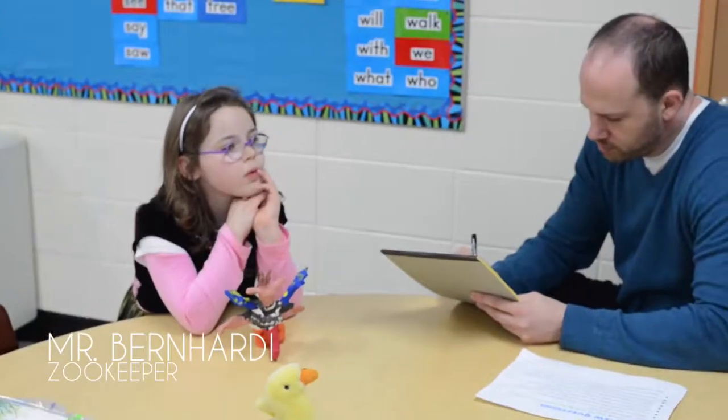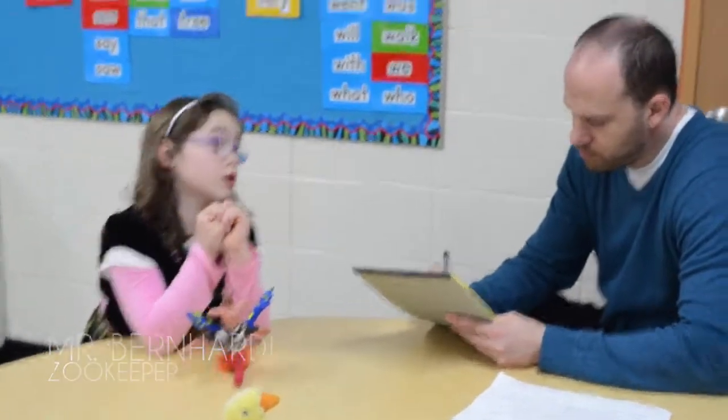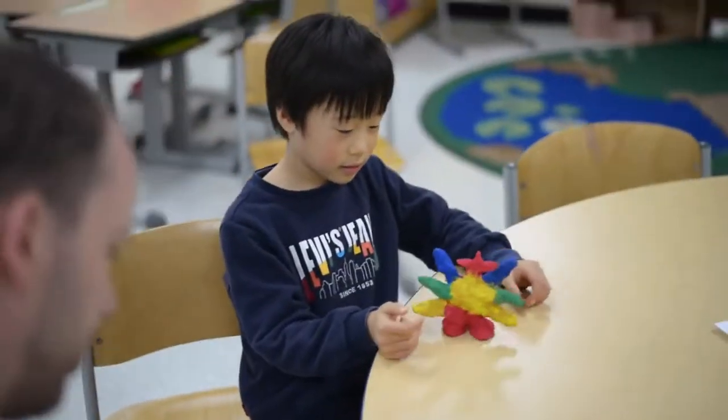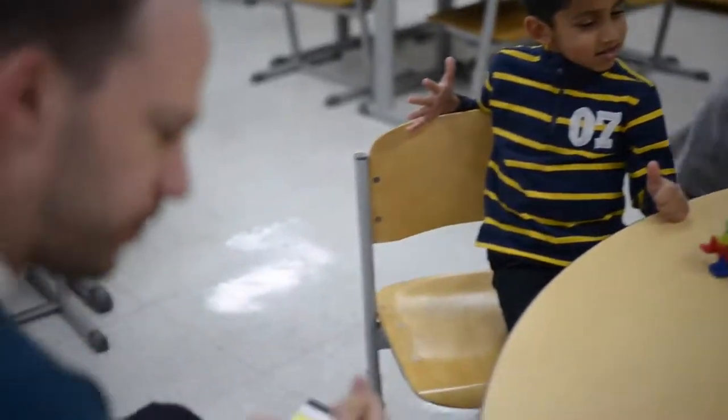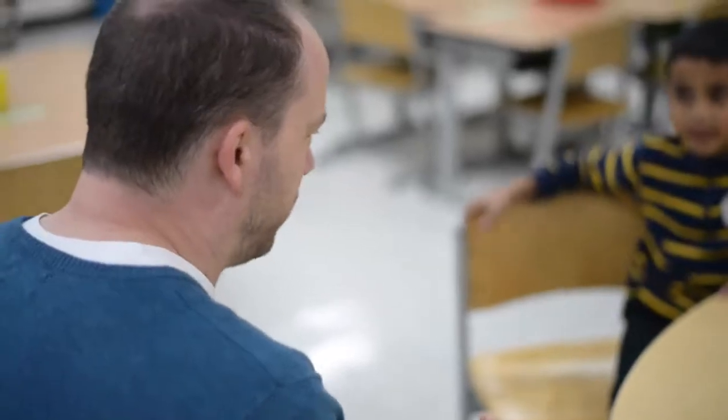Finally, Mr. Bernardi came to the class as the zookeeper and interviewed each student about their ultimate animal. He provided students feedback on what external parts of the animal worked and what external parts may need more thought. The students then had the option to make the necessary adjustments to their ultimate animal.